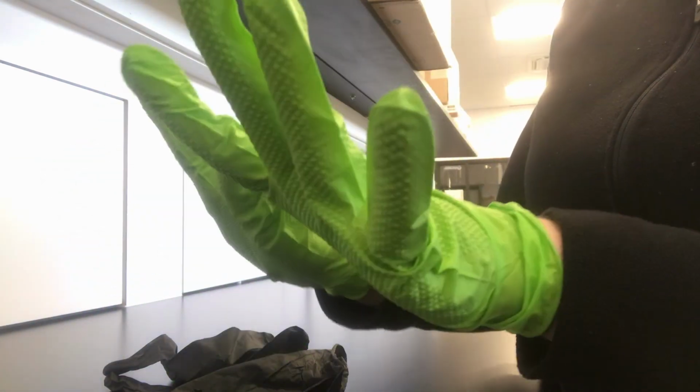Gloves should always be worn without exception. Gloves should be sprayed with isopropyl alcohol frequently to sterilize. Gloves should be changed when handling different strains to prevent cross-contamination.